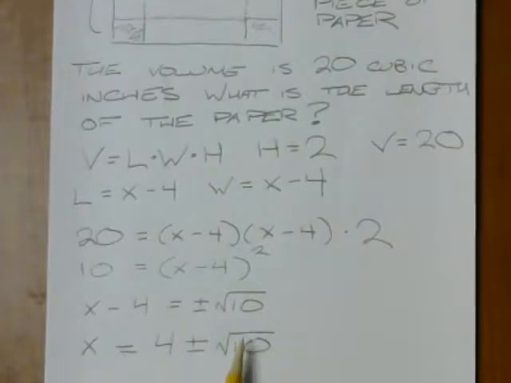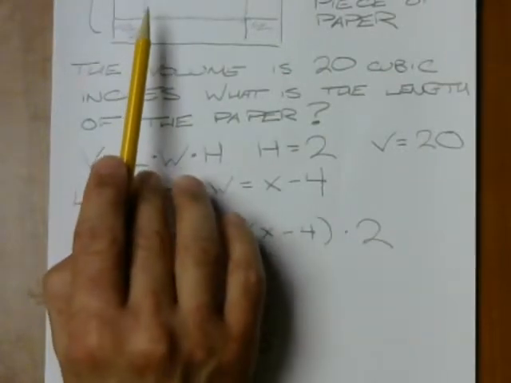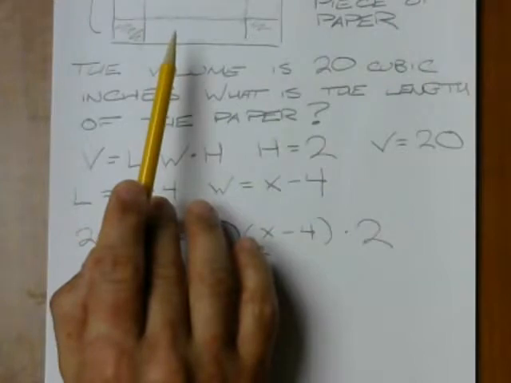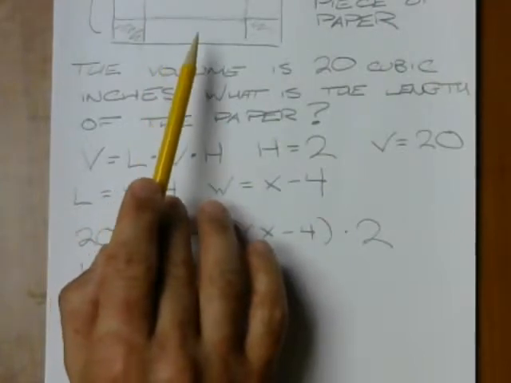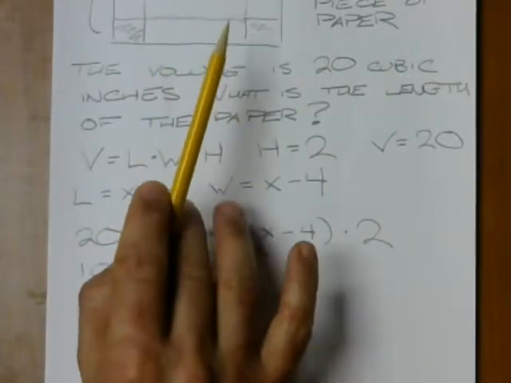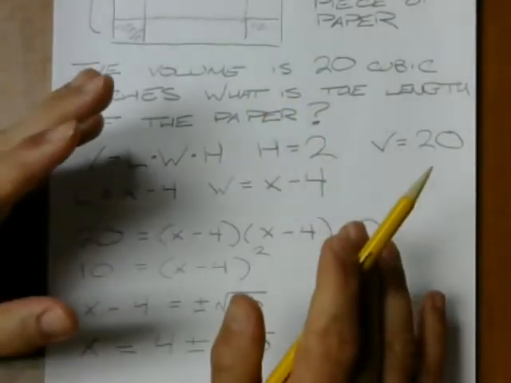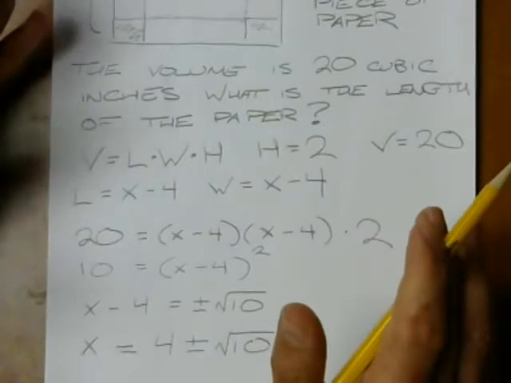If it's 4 minus root 10 and I cut away 4 of it, I'm going to have a paper of negative length, which might make sense in some sort of pseudo-antimatter strange dimension, or philosophically it might mean something, but in terms of our actual problem, that doesn't make any sense at all.